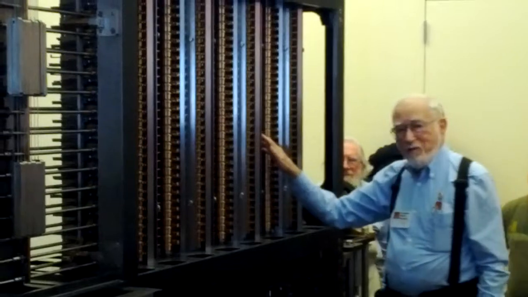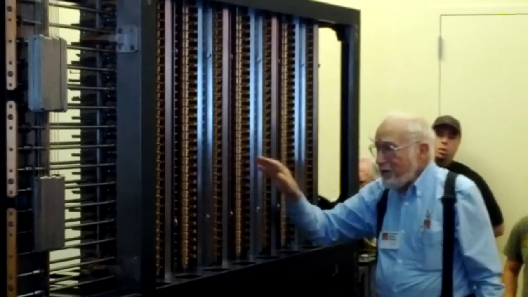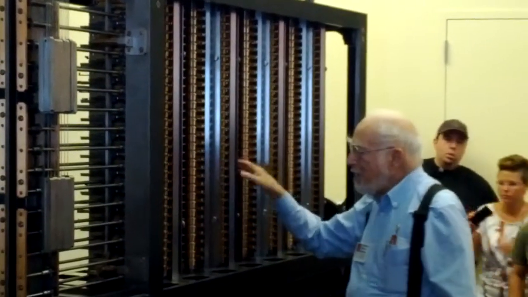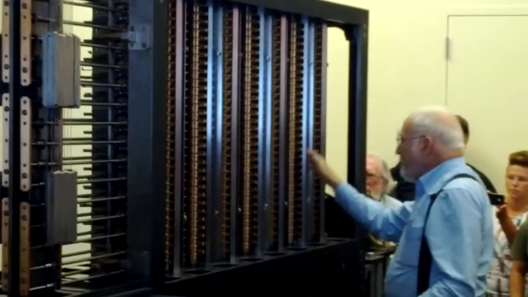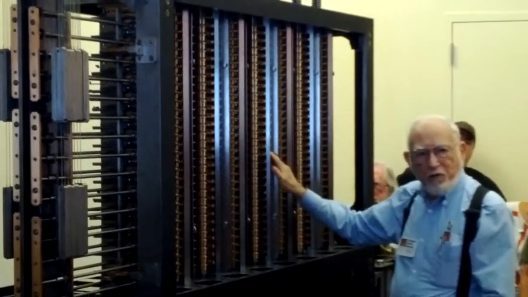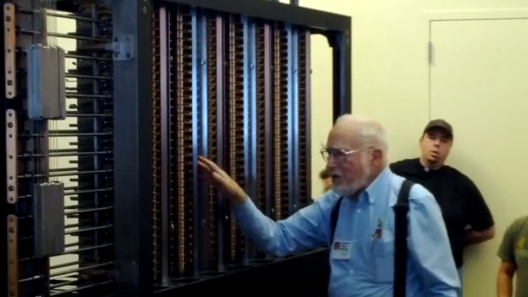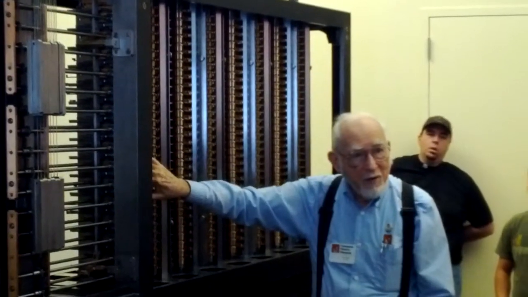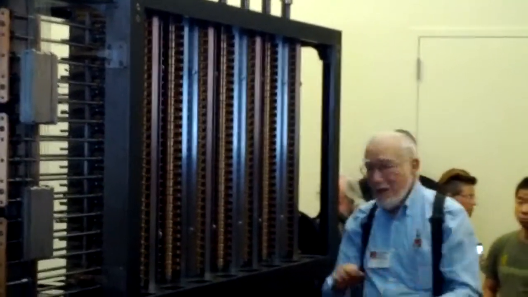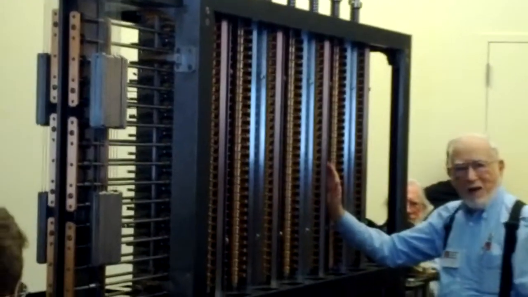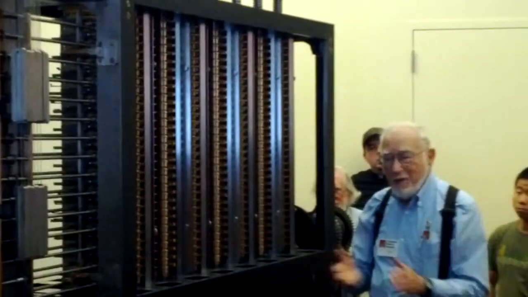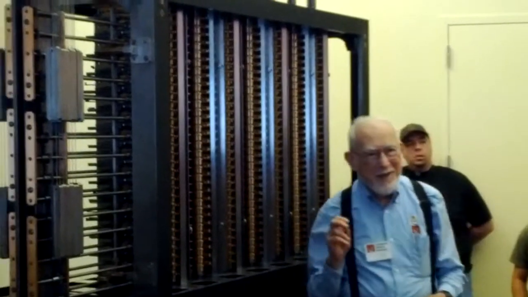Simultaneously, the number in column 5 is added to column 4, the number in 3 is added to 2, and 1 is added to 0. Odd numbers are added to even numbers. In the second half cycle, the evens are added to the odds. So column 6's number is added to column 5, and so on down. And that's all it does.